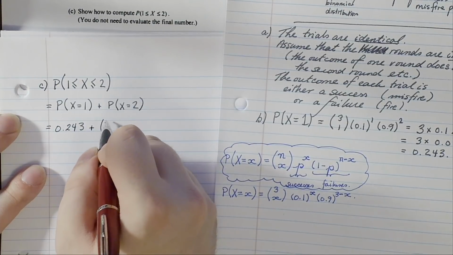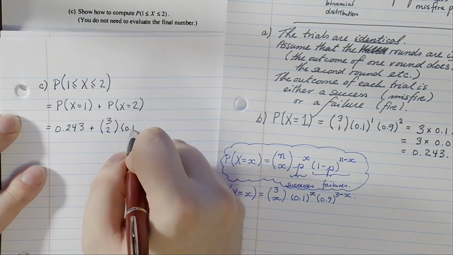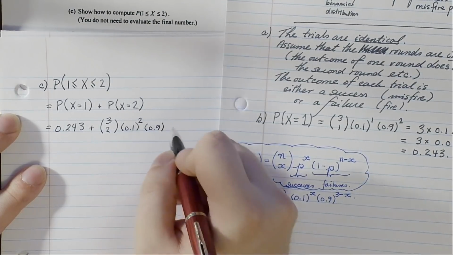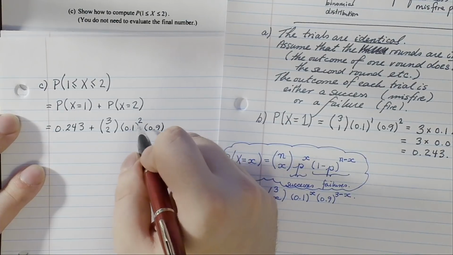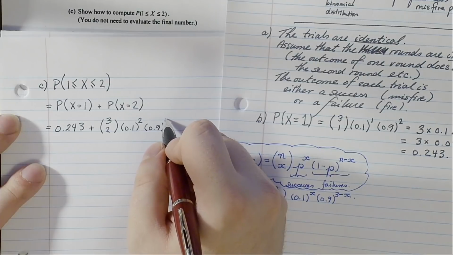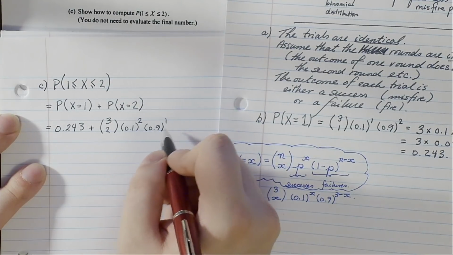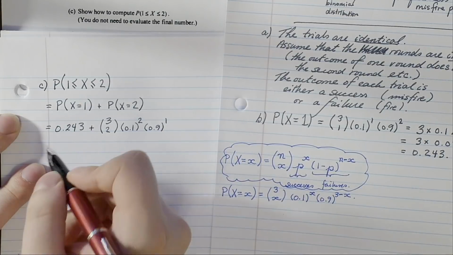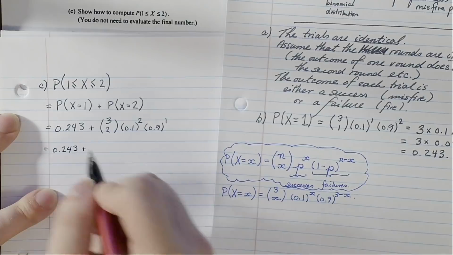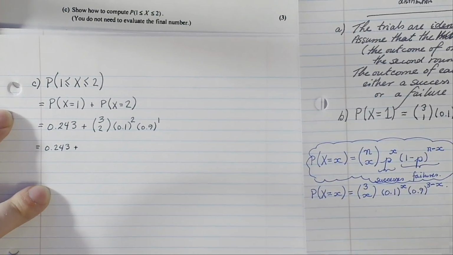So that's 3 choose 2 multiplied by 0.1 to the 2 multiplied by the probability of failure, which is 0.9, and then I have 2 trials that are going to be misfires, and that means I'm going to have 1 trial out of the 3 that are going to be fired. So there's 1 that's fired. So I get 0.243 plus, and that's 3 choose 2.